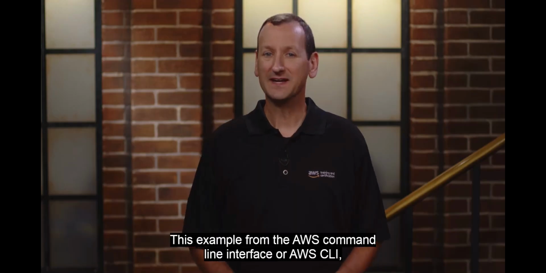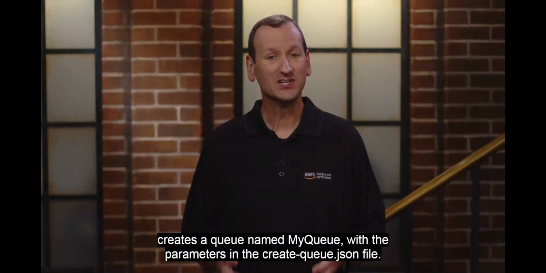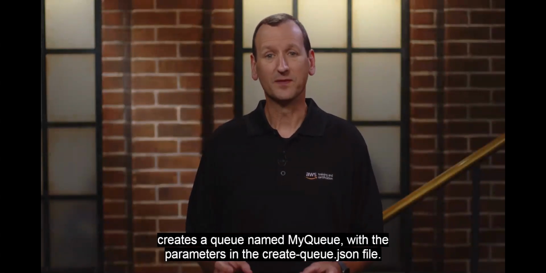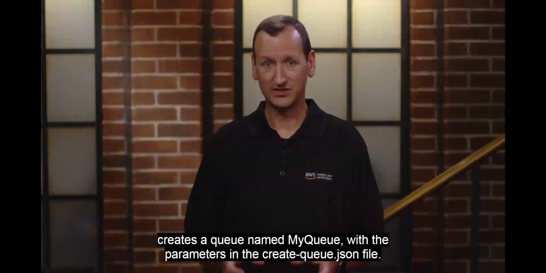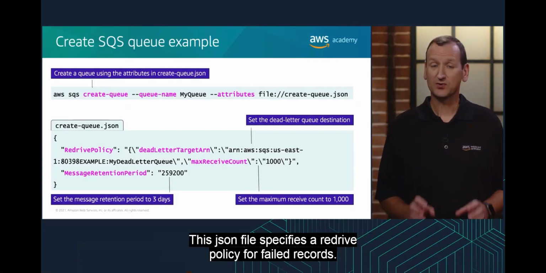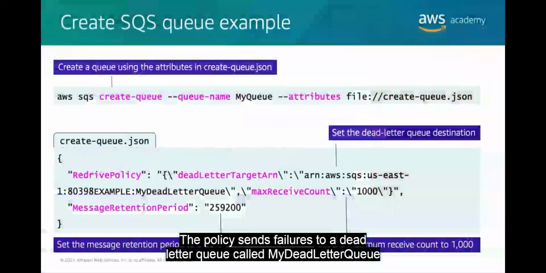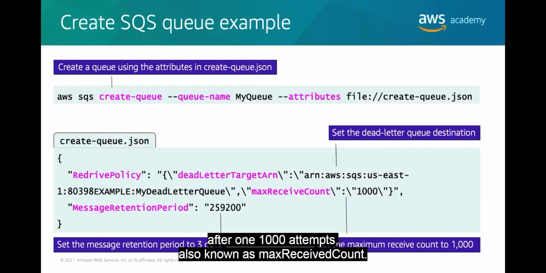This example from the AWS command line interface, or AWS CLI, creates a queue named myQueue with the parameters in the createqueue.json file. This JSON file specifies a redrive policy for failed records. The policy sends failures to a dead letter queue called myDeadLetterQueue after 1,000 attempts, also known as max receive count.